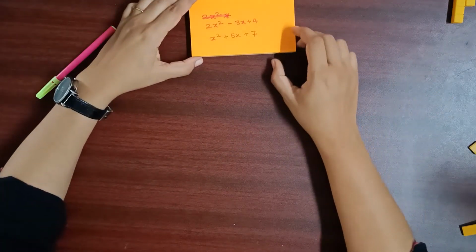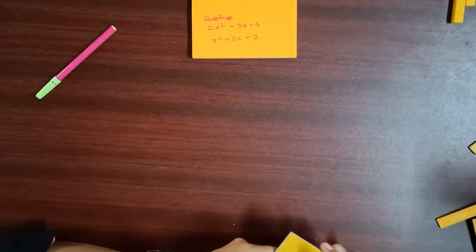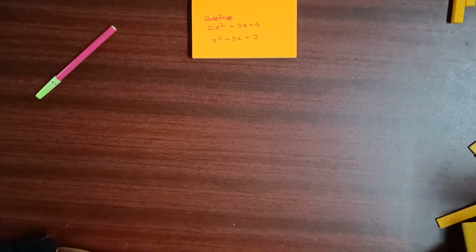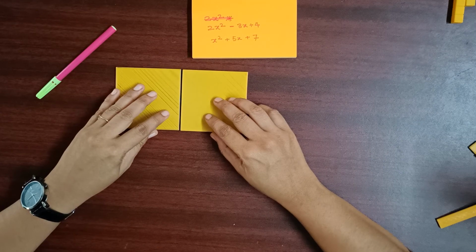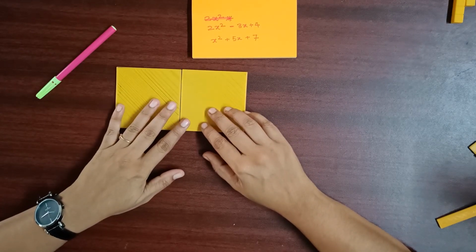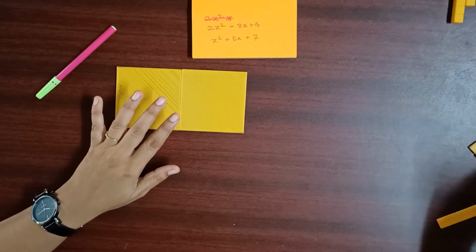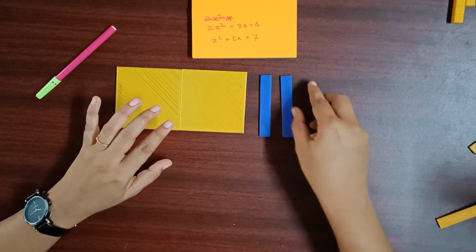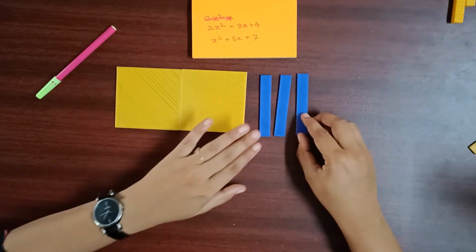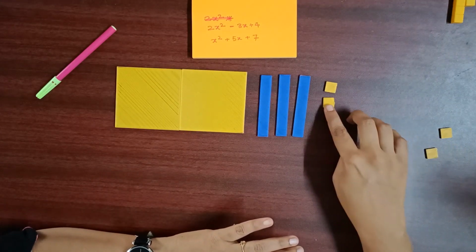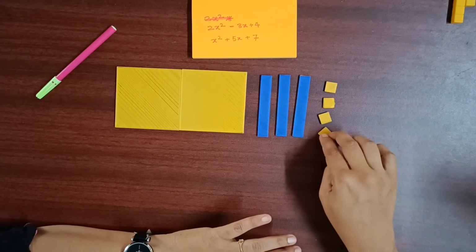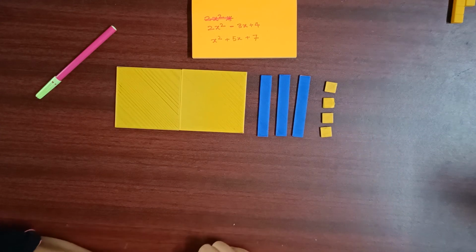If not, then I'm going to simply create it right now. So for 2x squared, since the term is positive, I'm going to keep two algebraic flats with yellow side up. For negative 3x, I'm going to keep 3 rods with blue side up. And for positive 4, I'm going to keep 4 blocks with yellow side up.